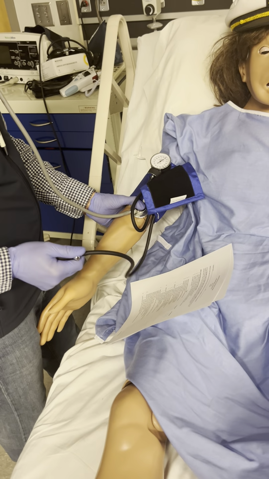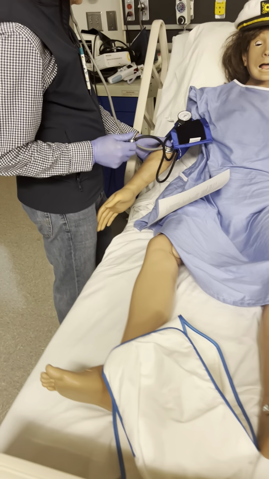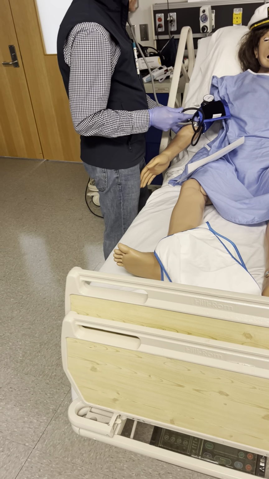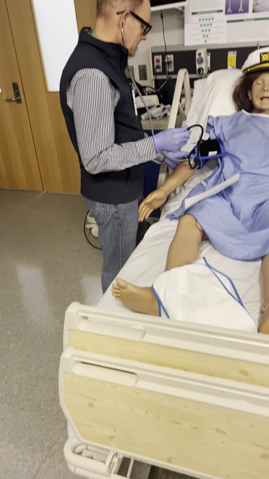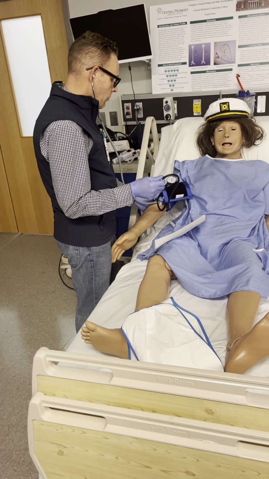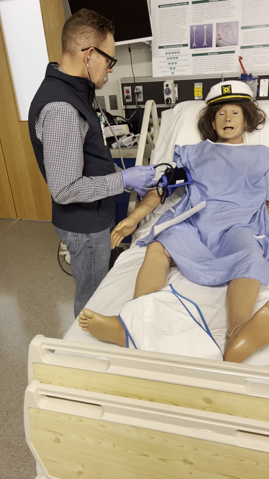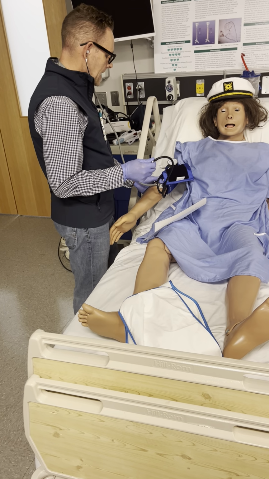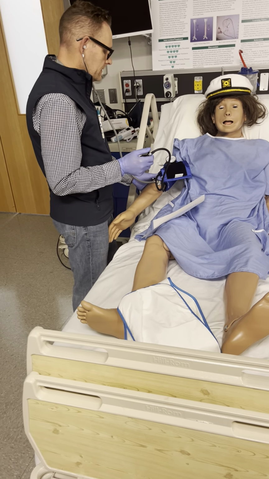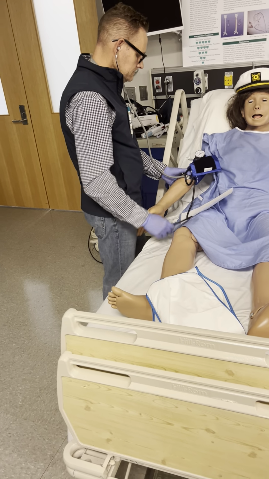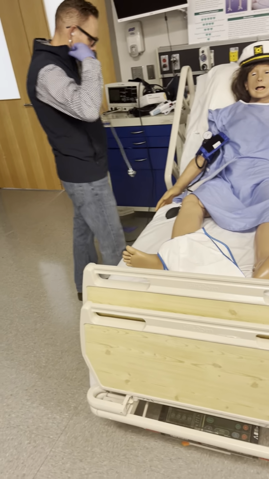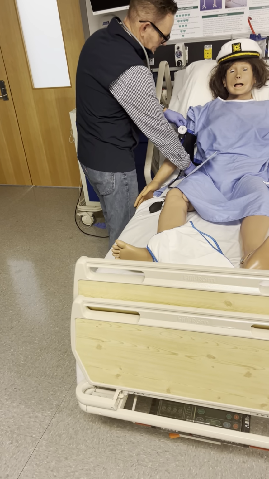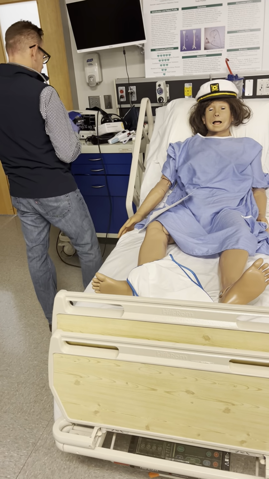We're at 180. I'm gonna slowly release, and I'm gonna listen, and I'm gonna see when my little hand starts jumping. As I slowly release it, at 140 I can hear something. And at 60 it fades away. So 140 over 60. Okay, got that. So my blood pressure is 140 over 60. Put that away.